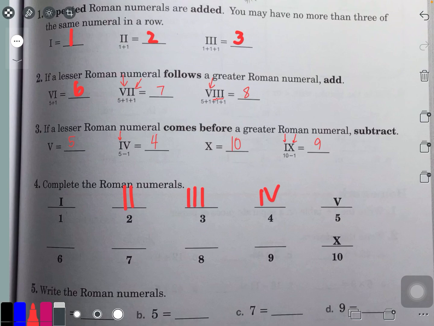Some of you already know it. Okay. If you do, great. Okay, now I'm going to put the rest down. So this is VI, VII, VIII, IX. Okay, that's what you should have.